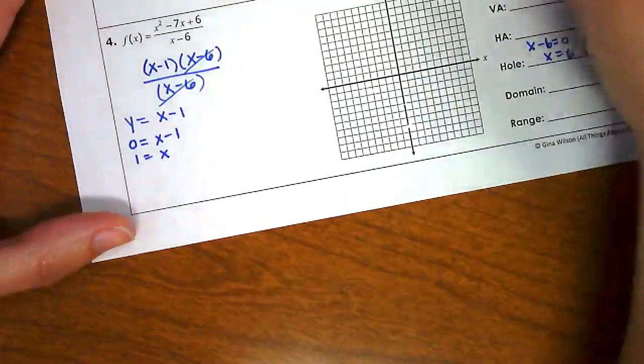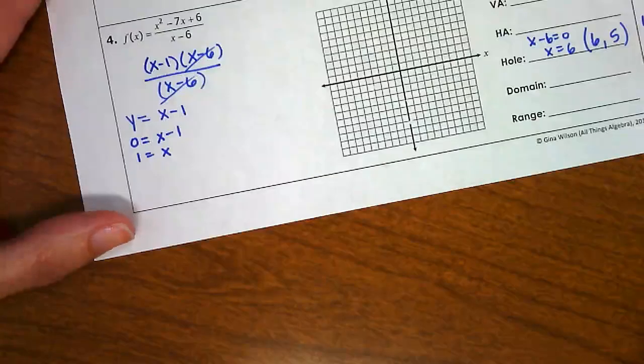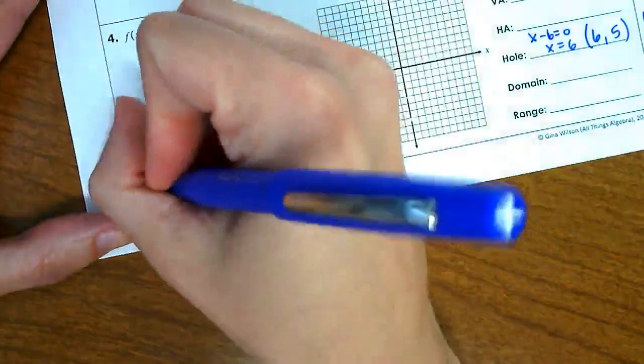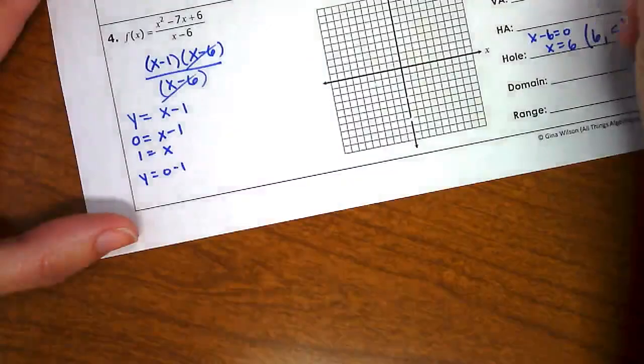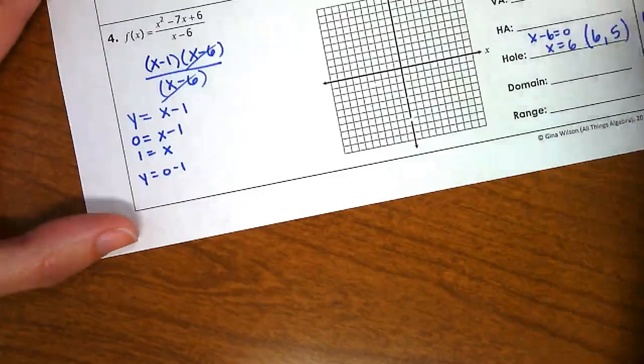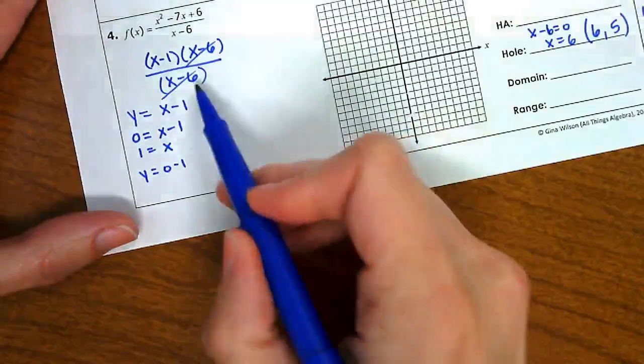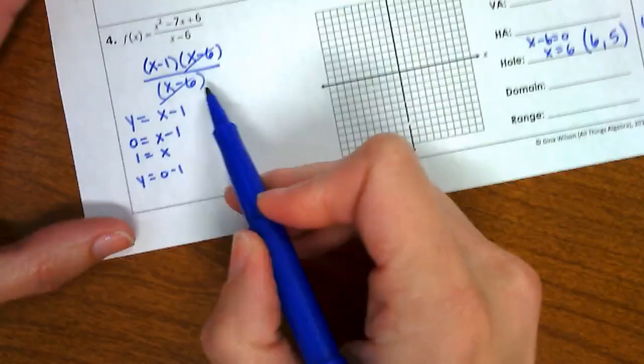Alright, x-intercepts. X-intercepts means the y is 0. So my x-intercept is at 1. And then my y-intercept, if I make x 0, would give me negative 1.